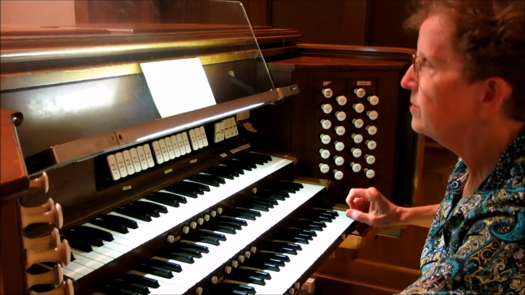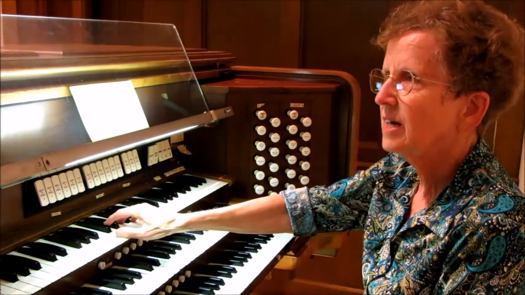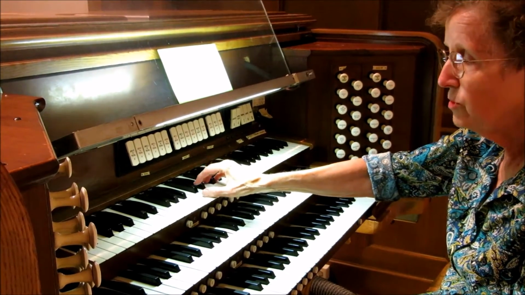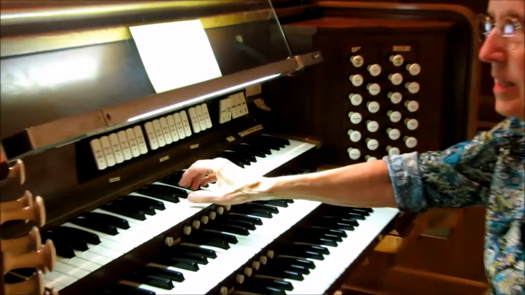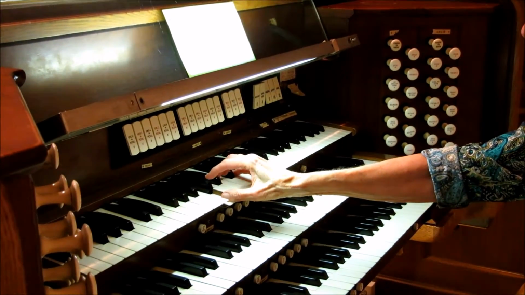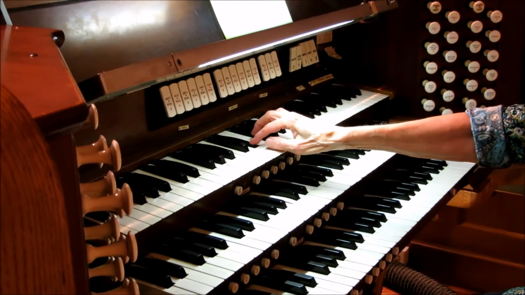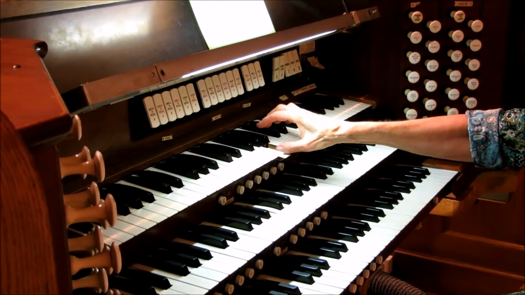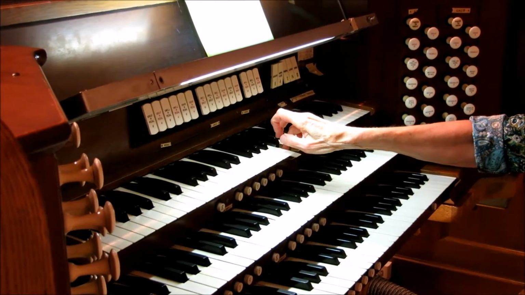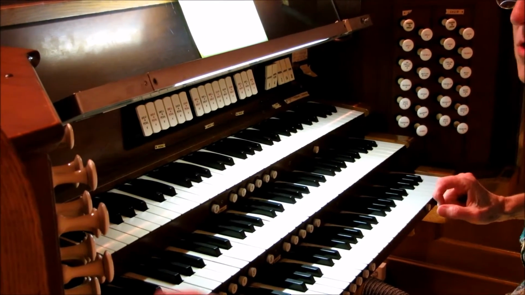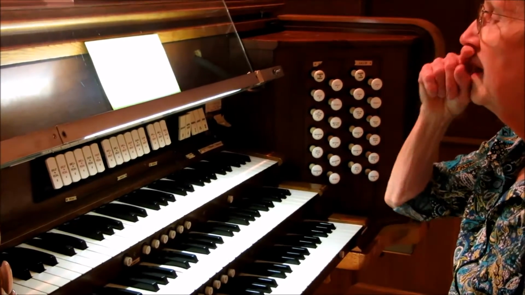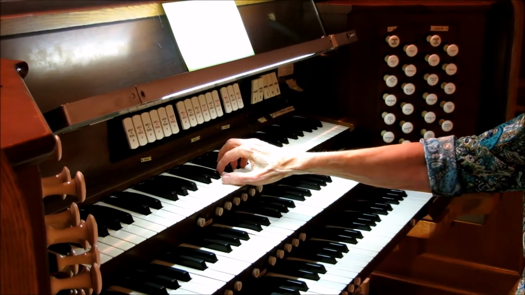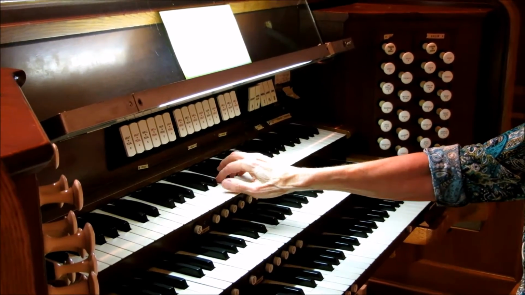An example of another dead note is on the diapason. So watch my hands, and if you do not see a sound coming when I depress a note, that's a dead one. We'll try another stop, the fugato. I will play a little bit of the famous "Joyful, Joyful," but you won't be hearing all the notes because some of them are dead.